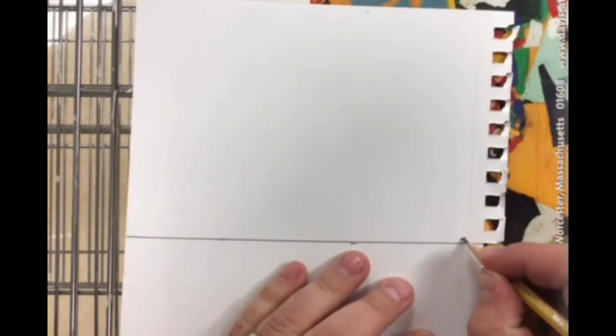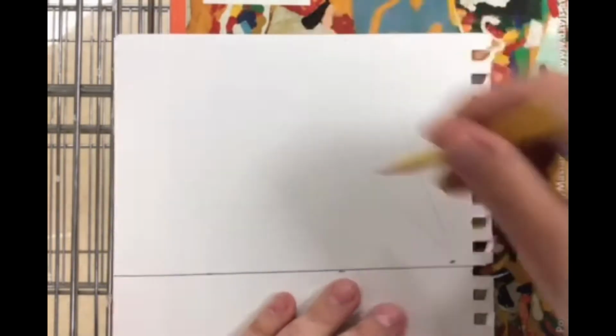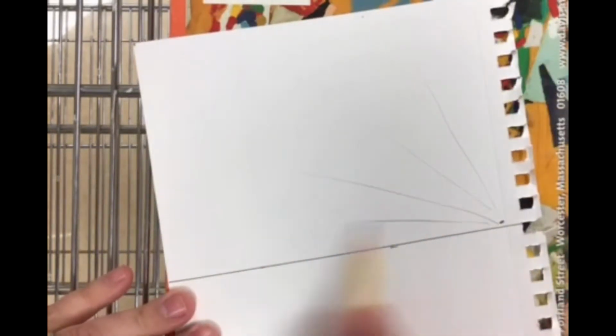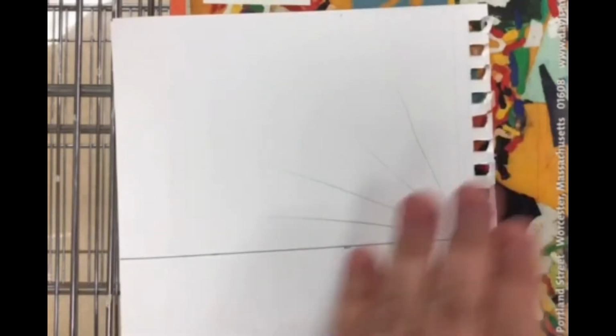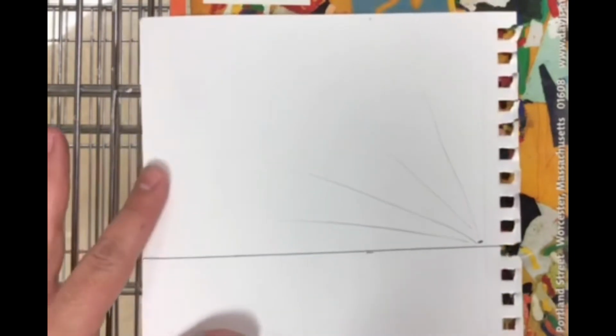Once you've got it torn out, we're going to work on the top first, all right? You're going to want to start in the bottom right-hand corner so that everything we do radiates out from that towards the other corner. That's where we get our radial design, okay?